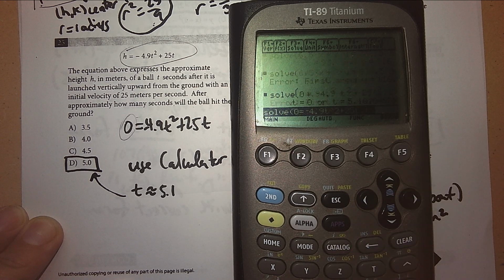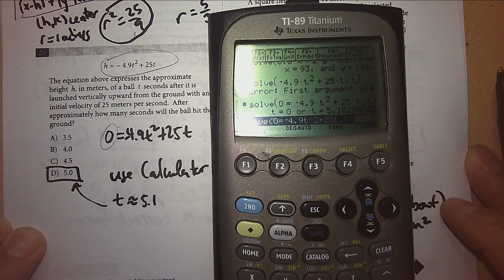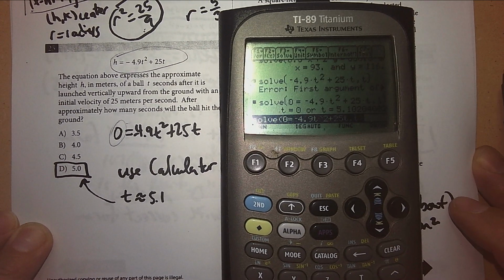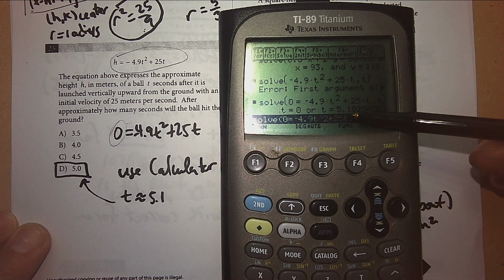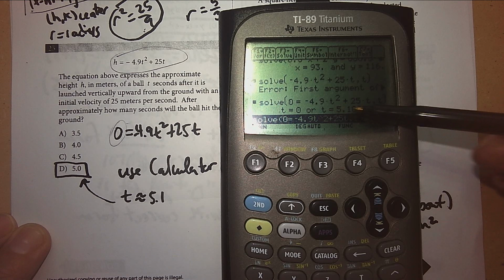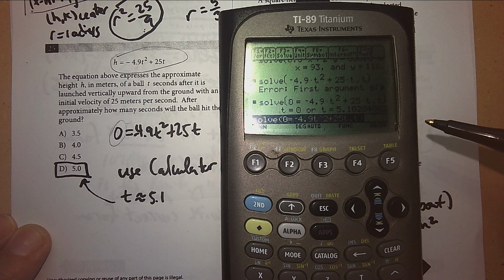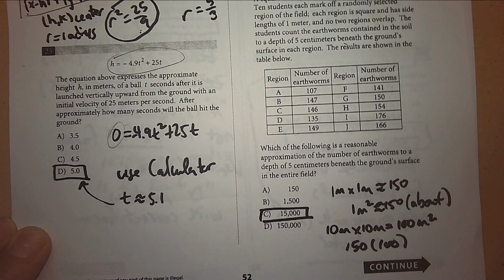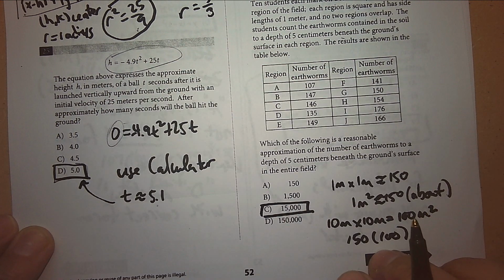All right. So, type in the equation equal to 0. And the answer is either 0 at the beginning, or what's the other answer when it hits the ground is 5.1. So which one is the closest approximation to 5.1? So approximately how many seconds? And the answer is D, using your calculator.